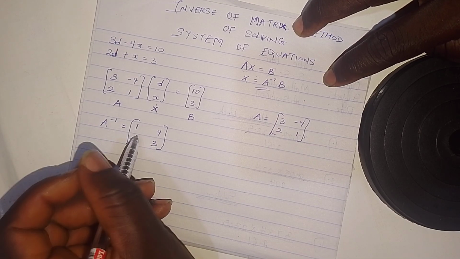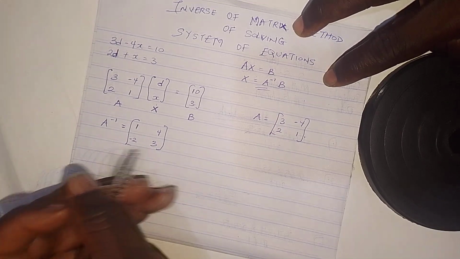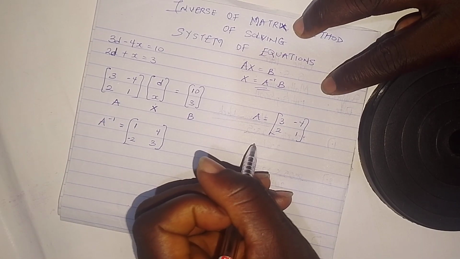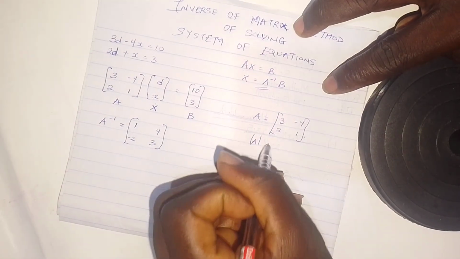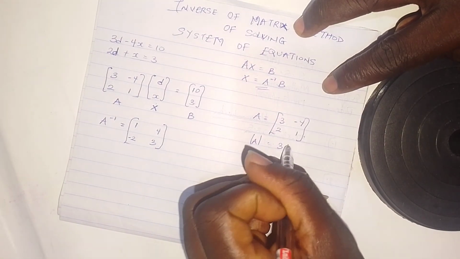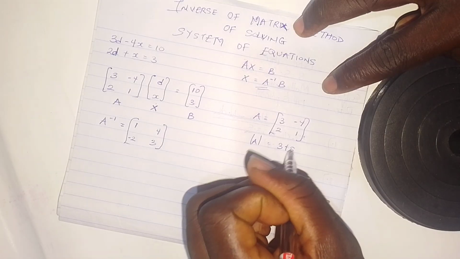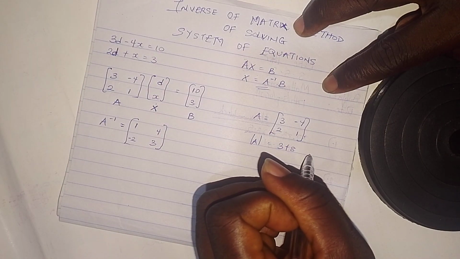This is the adjoint or the adjugate, and the determinant of A is 3 plus 8, which is 11.